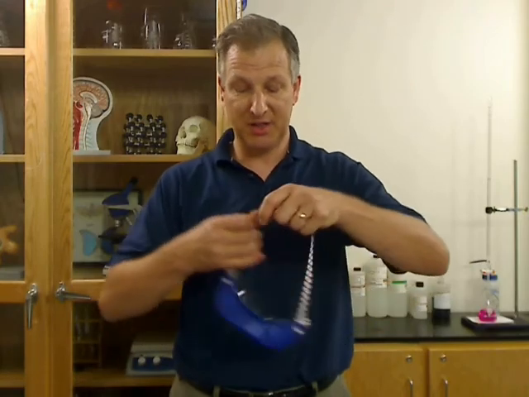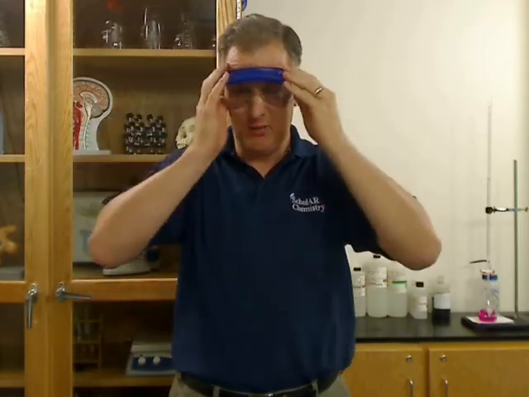Safety for this lab is fairly simple. We're going to be using corrosive materials. Most of them will be very dilute, but we still have to wear our safety goggles during this activity. And depending on your lab rules, you may also be wearing gloves and an apron.